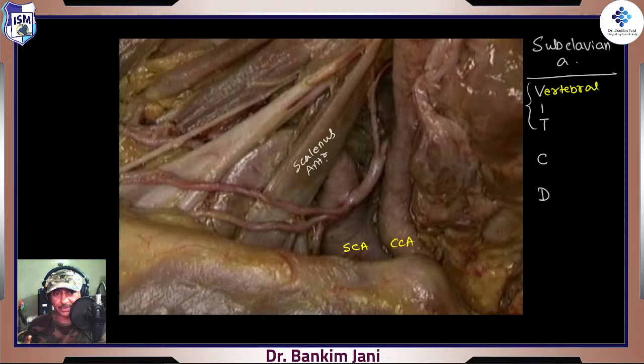The second one is the internal thoracic, something which is going down, this one. We shall not be talking about it much now because it is related to the thorax. So this is the internal thoracic, and that's it. Story of the internal thoracic is over.